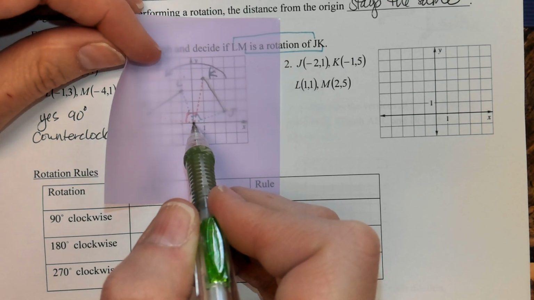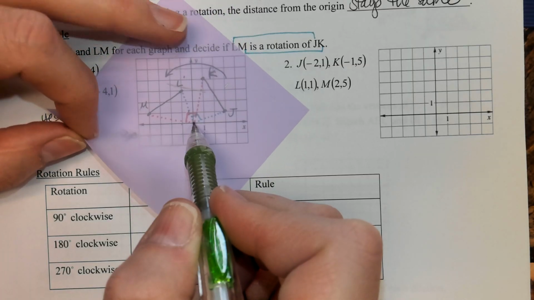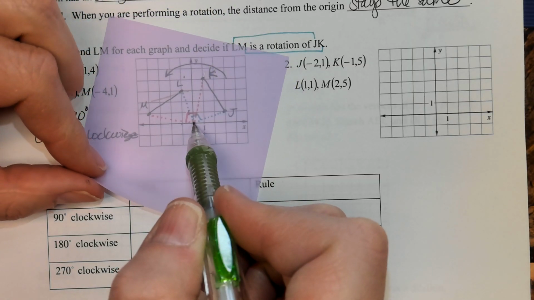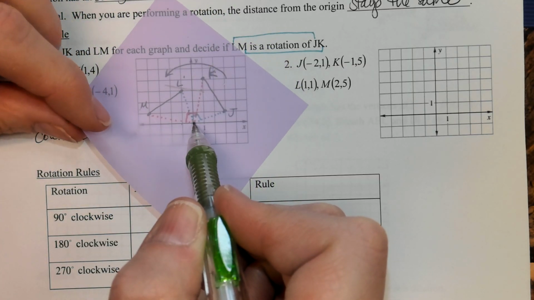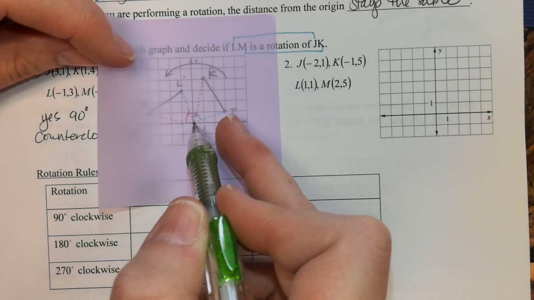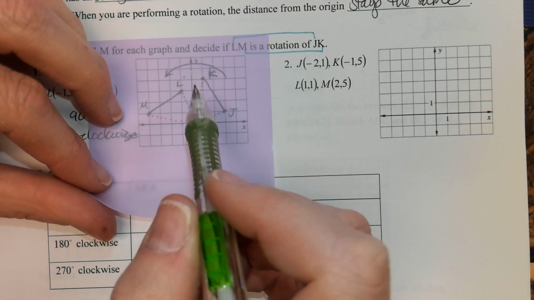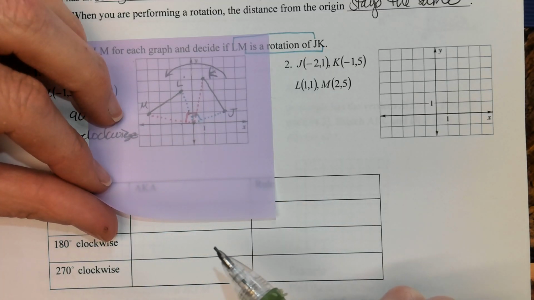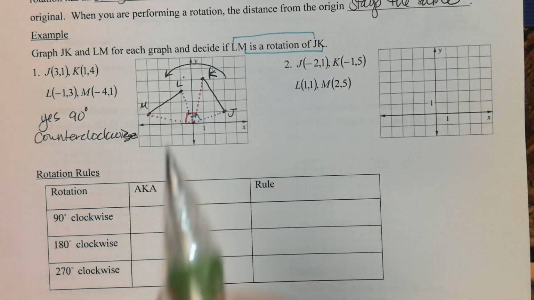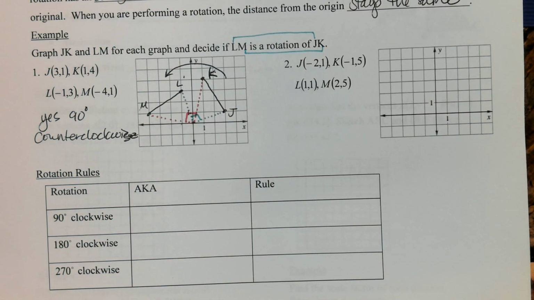I'm going to hold my little Post-it note down right there, and I'm going to turn until my axis ends up at the Y. So I'm turning 90 degrees, going from that little tick mark to up on the Y-axis. And what do you know? My segment landed right on top of LM. So for sure it is a rotation 90 degrees counterclockwise. Let's do the next one.